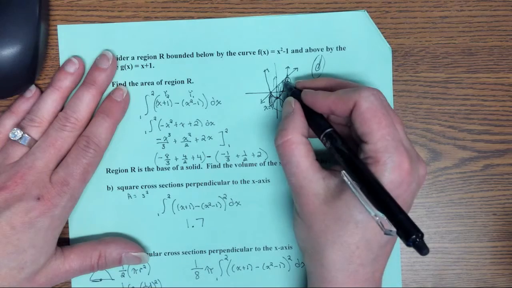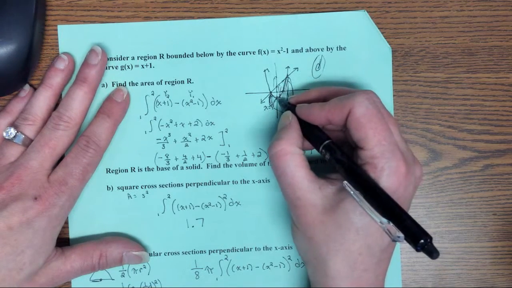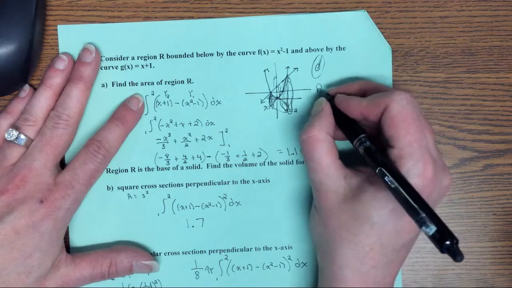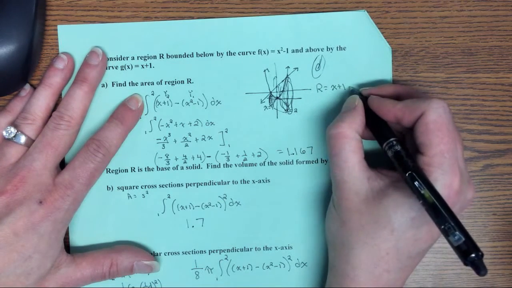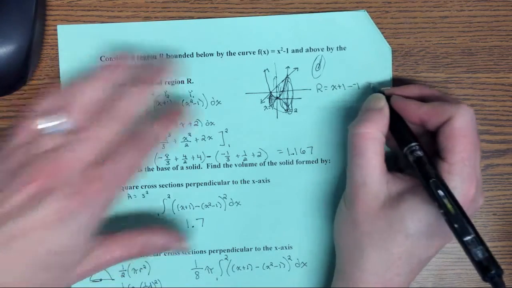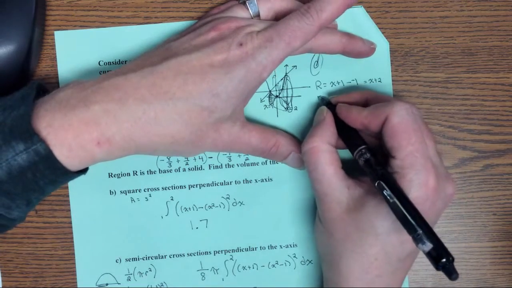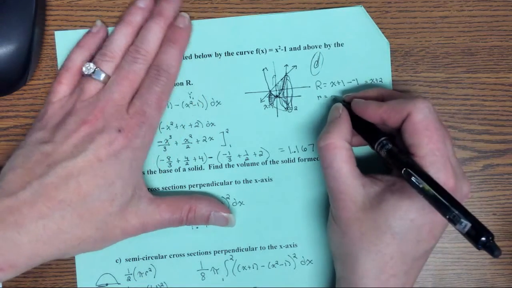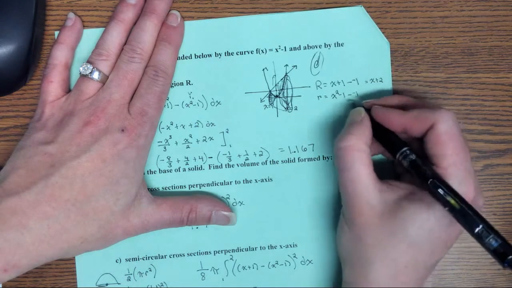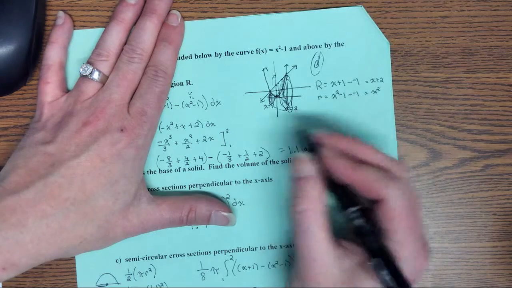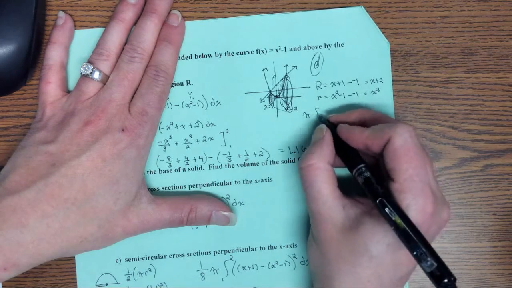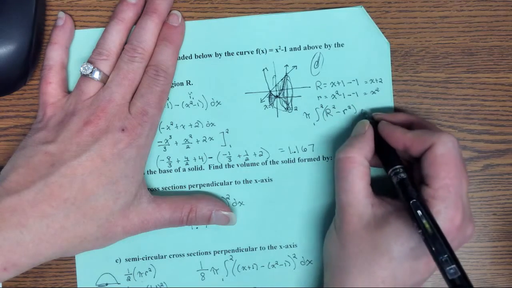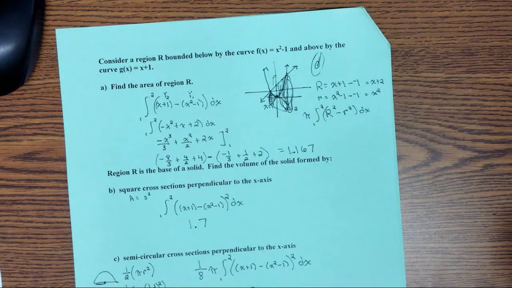Now our outer radius is made up by that line, x plus 1, minus our line of rotation, which was -1. So the big R is going to be x plus 1 minus a -1. Oh, okay, that's x plus 2. And let's call it little r for the inner radius. That's this curve minus our rotation. So x squared minus 1 minus a -1, which turns into plus 1, so that's x squared. So you'd have pi, the large radius squared minus the small radius squared dx. Because we had that larger circle minus the smaller circle.